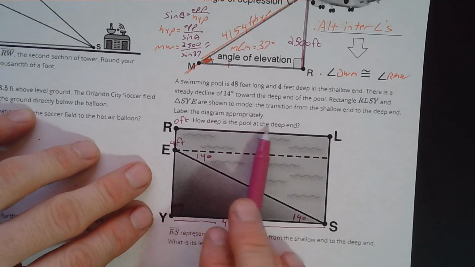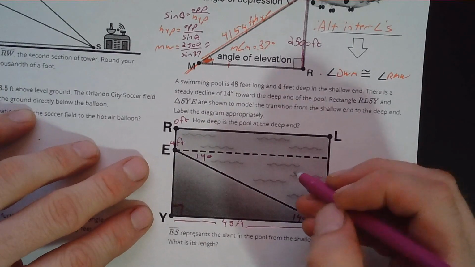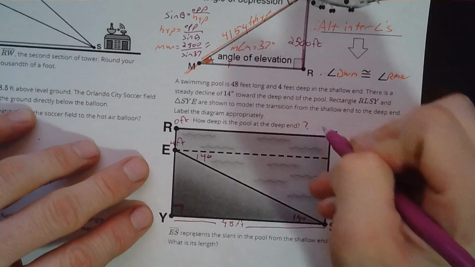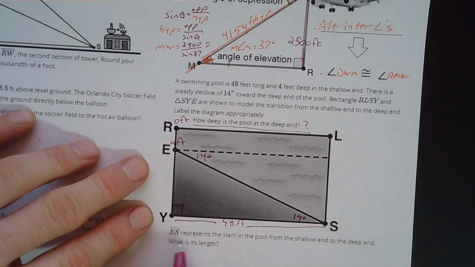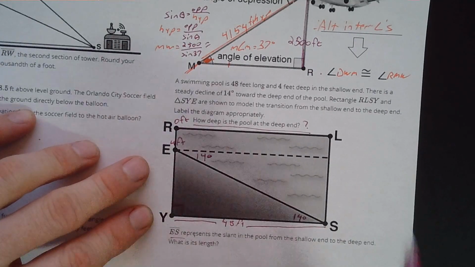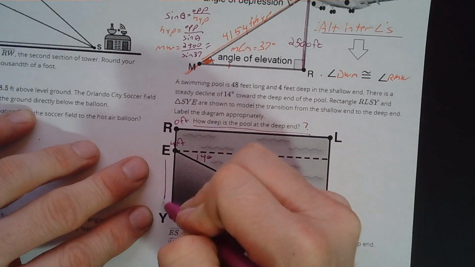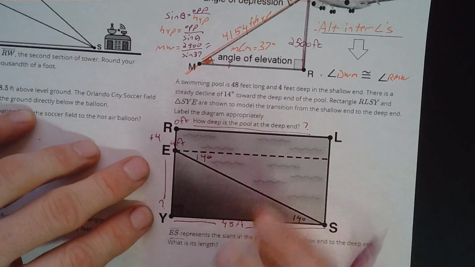How deep is the deep end of the pool? Okay, so it wants us to figure out. Oh, first, there's two questions. How deep is the deep end of the pool? And how long is ES? All right, so whatever we figure out this length is, EY, we have to add 4 feet. Okay.